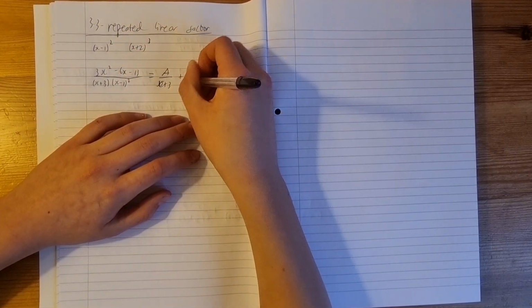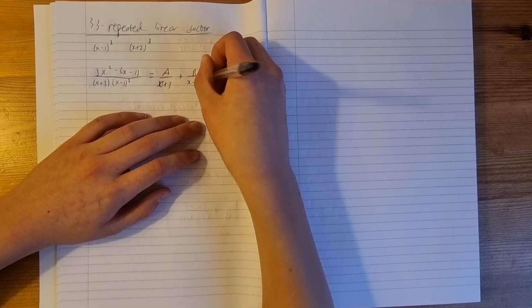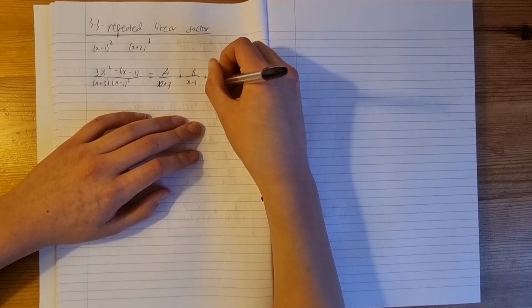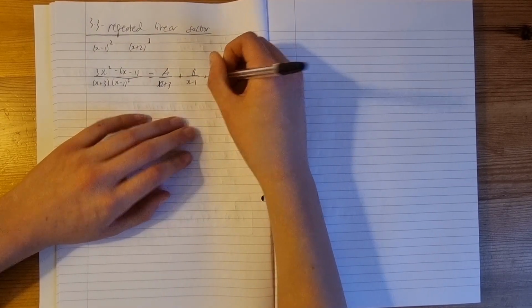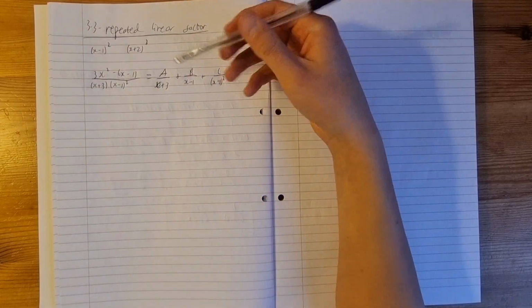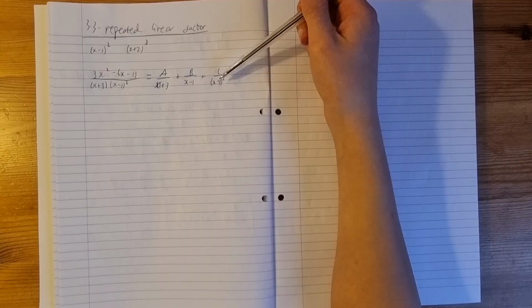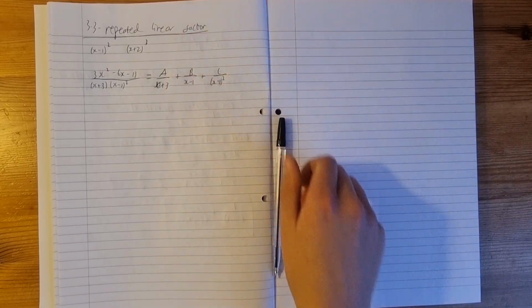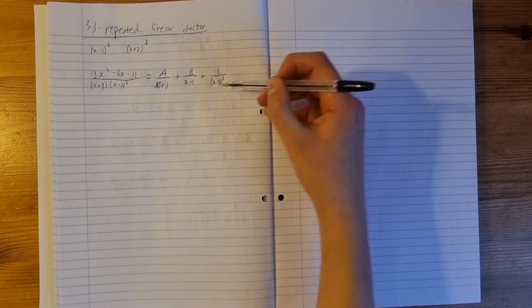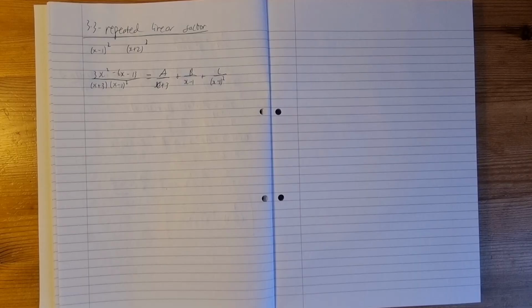We put it first in the first order, then in the second order. So, say it was to the power of 3, then we have B over x minus 1 plus C over x minus 1 squared plus D over x minus 1 cubed, right? So we need one term for each power ascending each time, if you see what I mean by that.